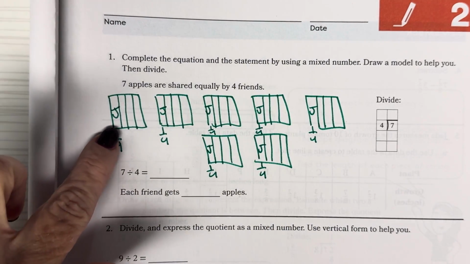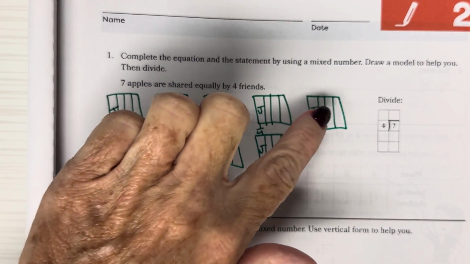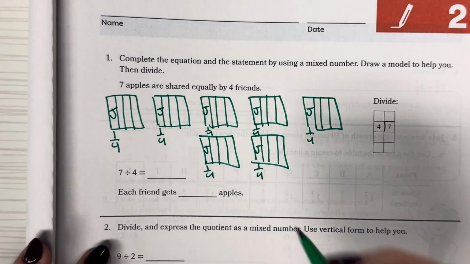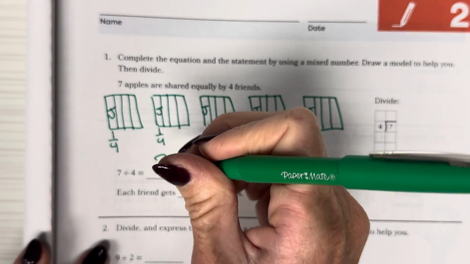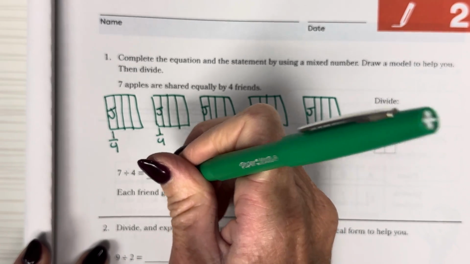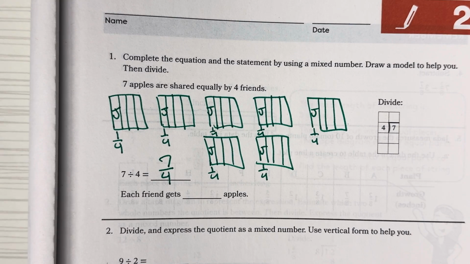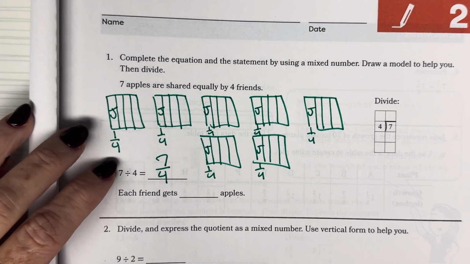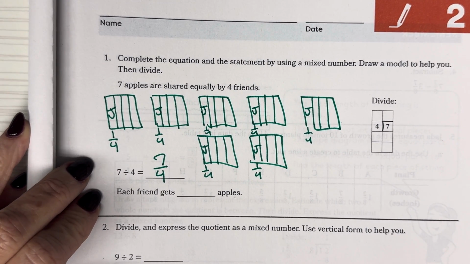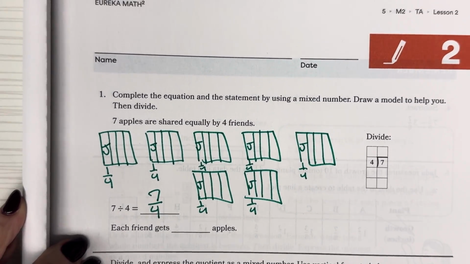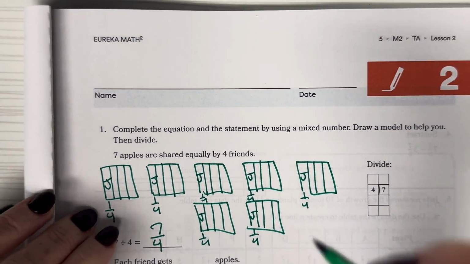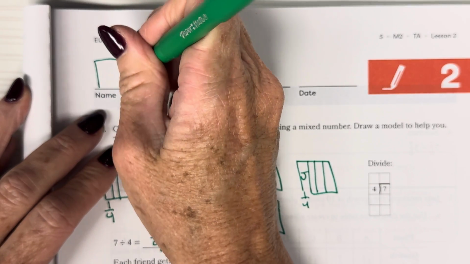So Jack had 1, 2, 3, 4, 5, 6, 7 pieces, and they were each 1/4 big. Okay, so that is one way to do it. But an easier way to do it would have been, we could have passed them out as whole apples. So I'm gonna actually come up here and use some of this space. So I'm gonna draw my 7 apples again.